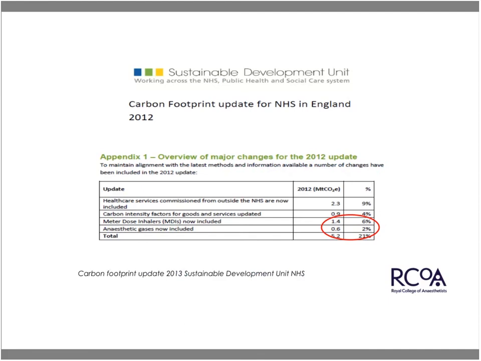In 2012, the Sustainable Development Unit in the United Kingdom explored specifically that of anesthesia gases, by which they referred to nitrous oxide, sevoflurane, isoflurane, and desflurane, and concluded that overall, inside the carbon footprint for the NHS in England, they constituted around about 0.6 million tonnes of CO2 equivalent.